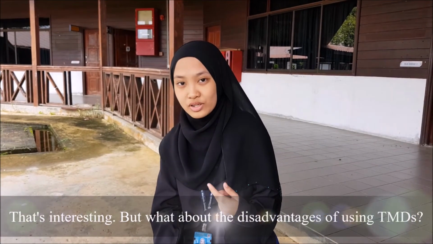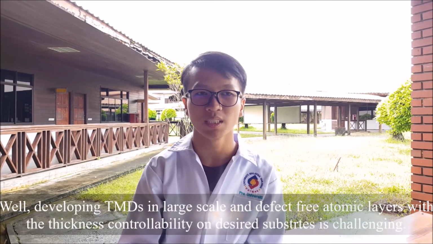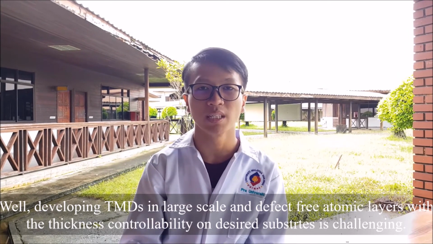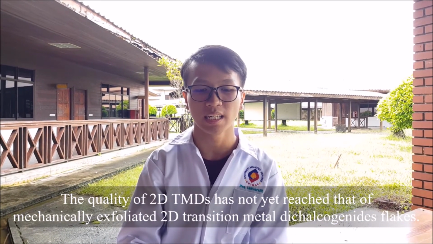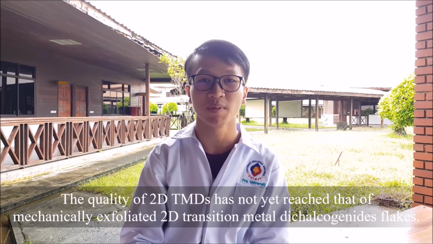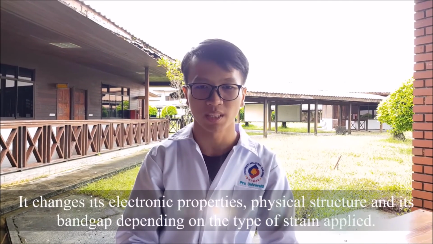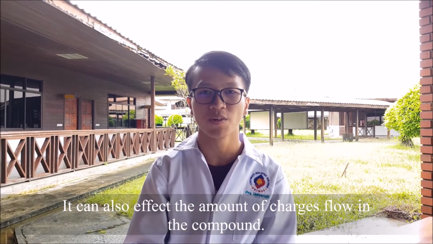That's interesting, but what about the disadvantages of using TMDs? Well, developing TMDs as large-scale and defect-free atomic layers with thickness controllability on a desired substrate is challenging. The quality of 2D TMDs has not yet reached that of mechanically exfoliated 2D transition metal dichalcogenide flakes. So, what are the effects of tuning TMDs? It changes their electronic properties, physical structures, and bandgap depending on the type of strain applied. It can also affect the amount of charge flow in the compound.